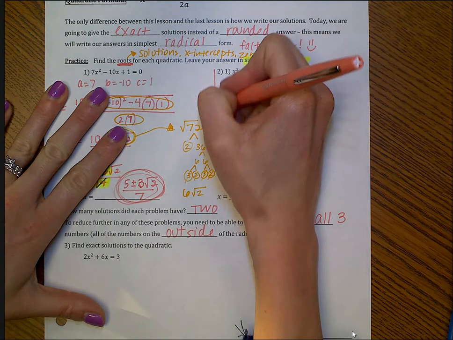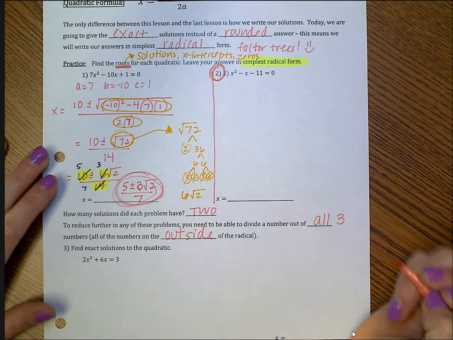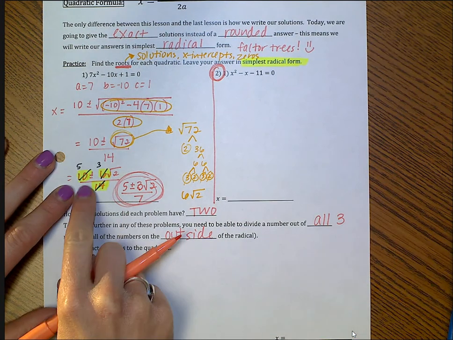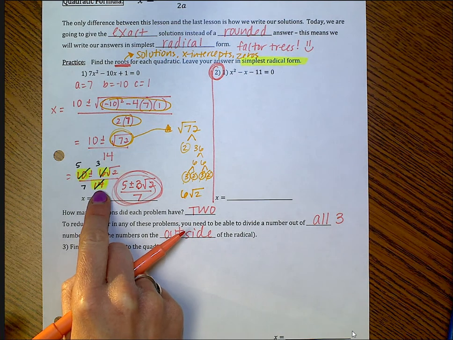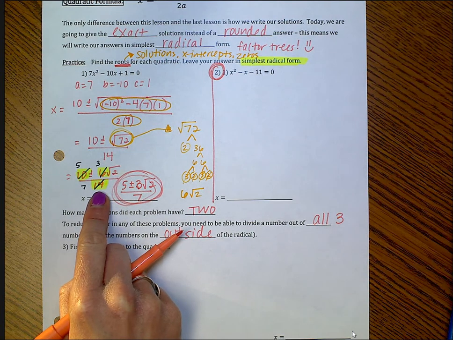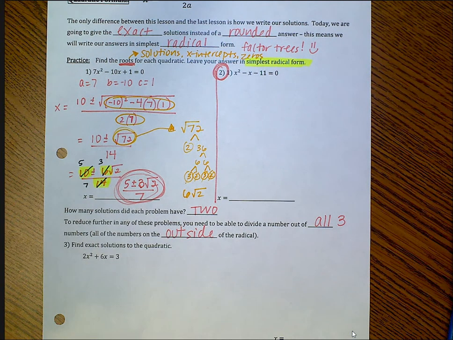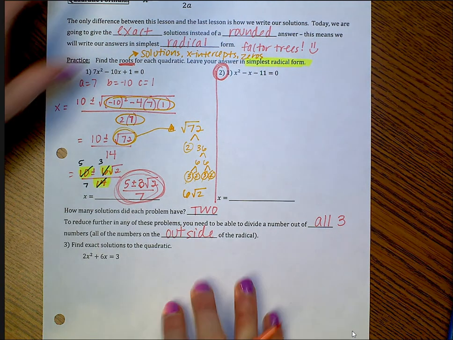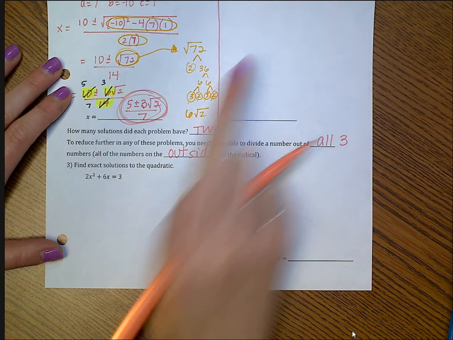All right, I want you to try number 2 on your own. Let me make a note that if those 3 numbers weren't all even, or there wasn't a number that went into all of them, then you would just leave your answer like that. You wouldn't have to reduce. You can't always reduce, that's okay. All right, I'm going to do one more. You're going to try 2, and then we're going to call it a day.